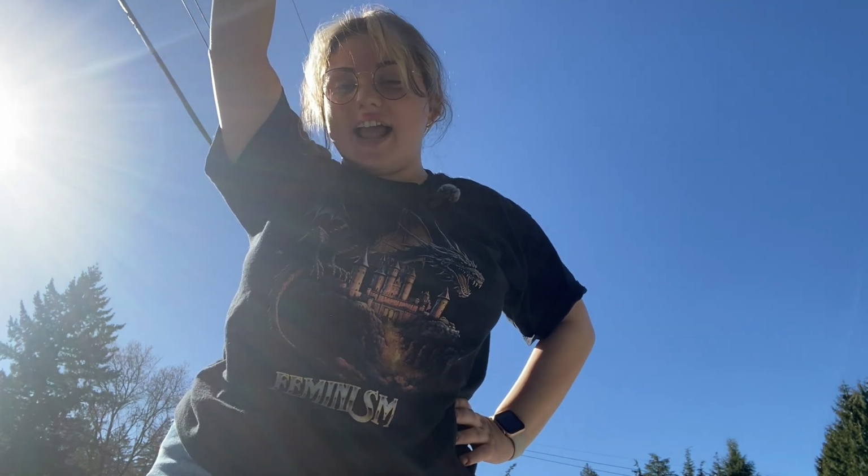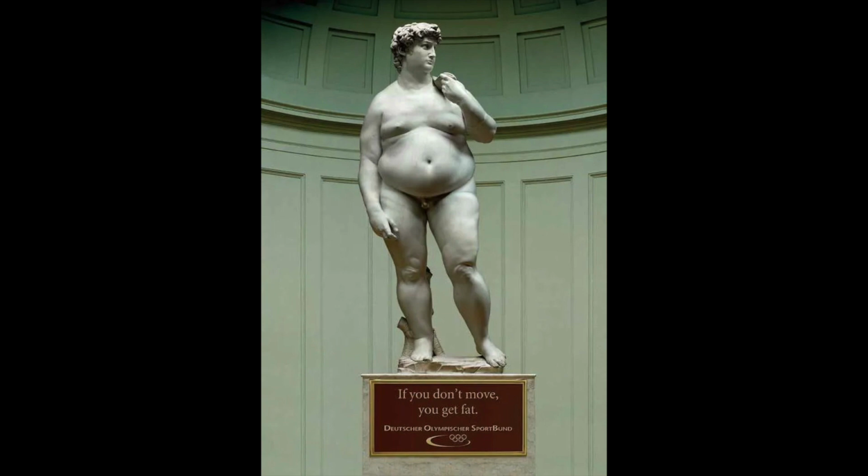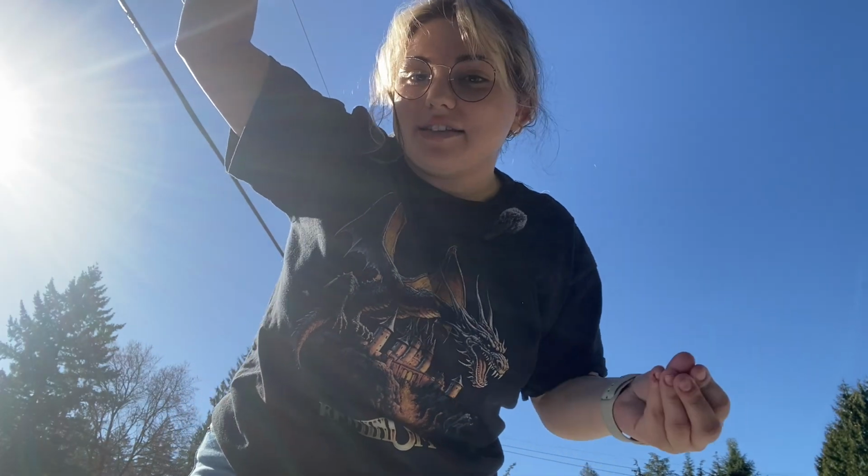Back in 2007, the German Sports Federation actually hired an ad agency to create an ad campaign for them with the title, "If You Don't Move, You Get Fat." And they actually used the image of the statue of David and photoshopped it to look like he was of a heavier weight than Michelangelo depicted him. I don't really know what they were trying to say about this. I mean, it's clear: if you don't move, you get fat.